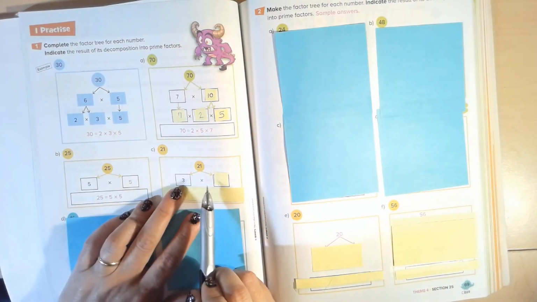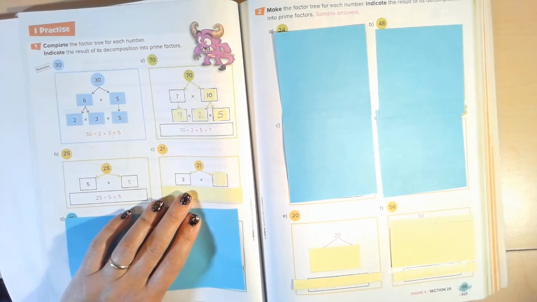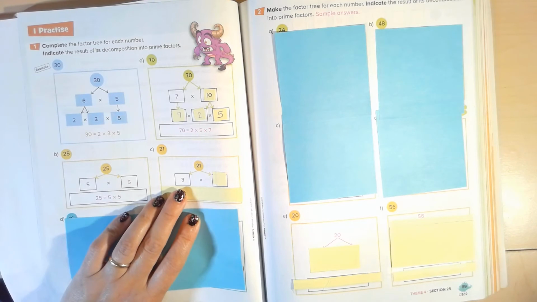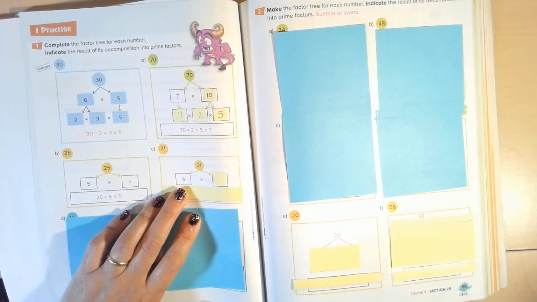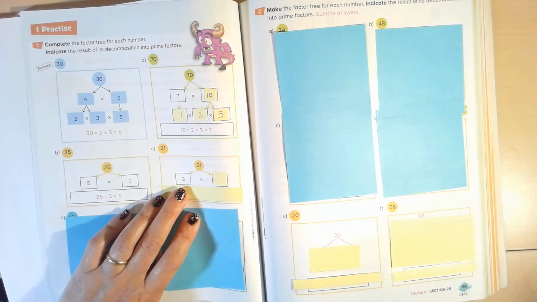3 times what number is 21? This is why it helps to memorize your multiplication tables, because some people, they just know it right away. Other people, it takes them a while. Now, if it takes you some time, that's fine. Take your time.